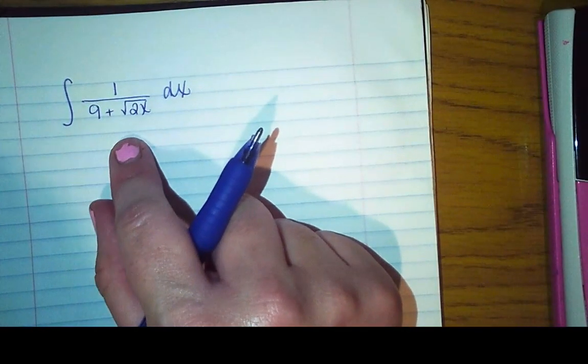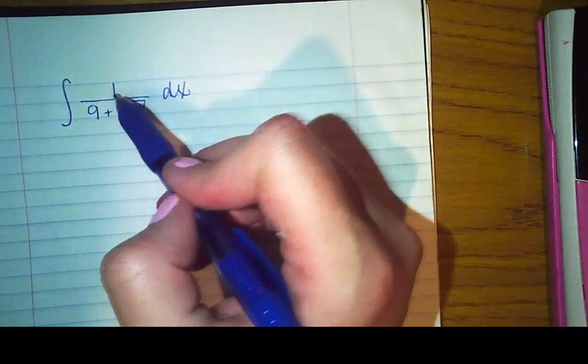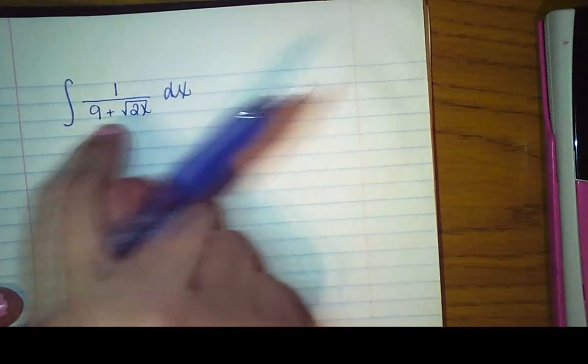And the first thing I notice is that the derivative of the bottom is absolutely nowhere in the top. I can't separate this out into 1 over 9 and 1 over root 2x, because that's backwards. My common denominator would be 9 plus root 2x. All right, so what is our strategy?